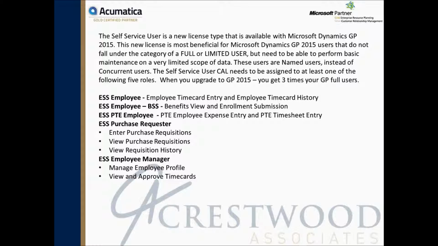PTE stands for project time and expense. If you are using the project accounting module, you'll need that role to be able to enter your expenses and enter your timesheets. Another role that's available is the employee self-service purchase requester. If you are going to roll out the requisitions module and you think that's great, I'm going to let all my employees go in and do requisitions, and then those will roll into purchase orders, they'll need to have the purchase requester role.